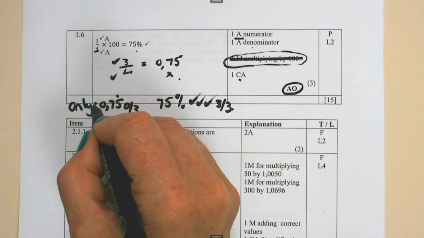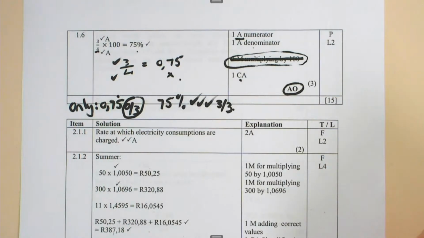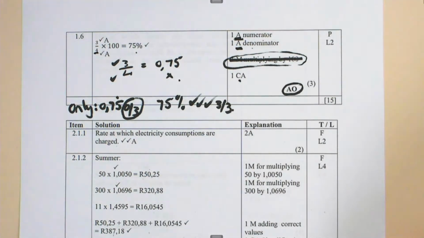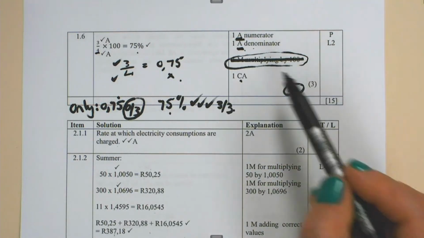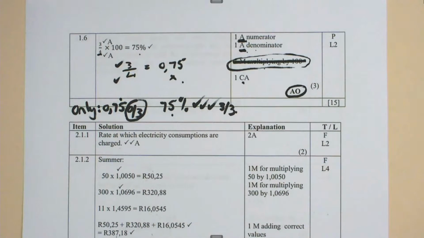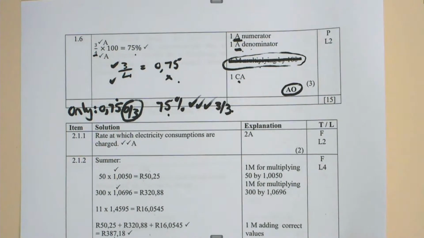If the only thing that they write is 0.75, they must get 0/3, because you must be able to see where that is coming from. And you must give, at the end of the day, a mark for the numerator and denominator. If they write 75%, we know they have the correct numerator, they have the correct denominator, and they multiplied it by 100. So I hope that is clear, and that is how we mark the first question.